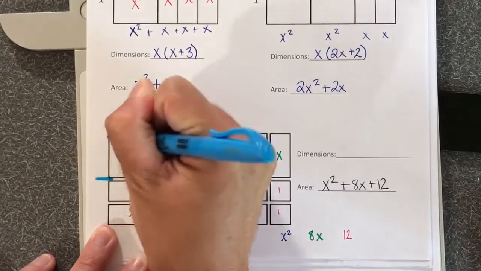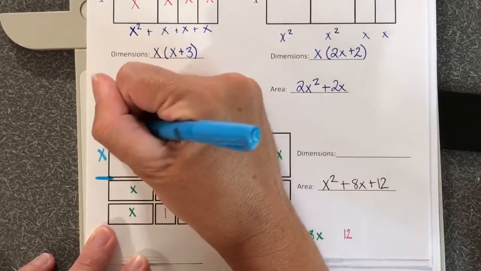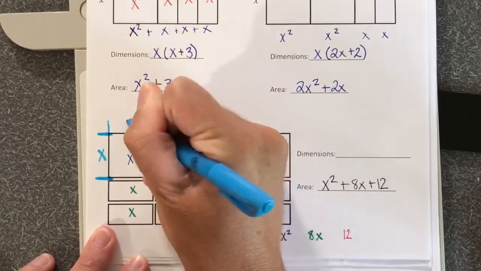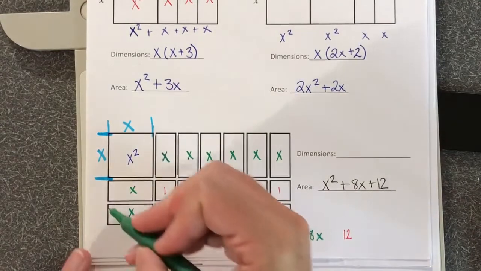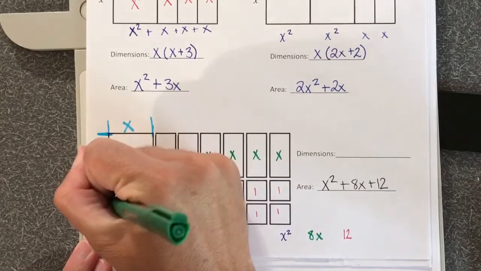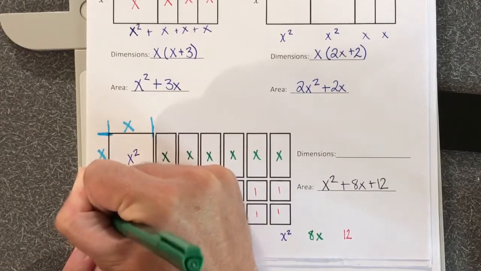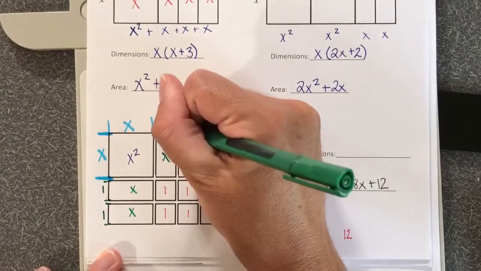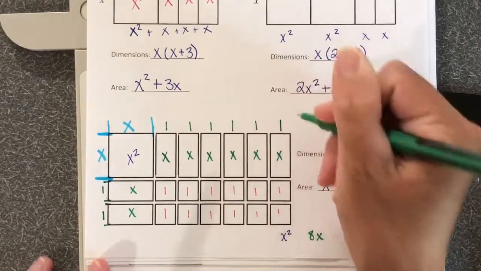From here to here, I have a height of x, but that's also the length from here to here, x. Then what is the height of this rectangle? From here to here, each of these has a height of 1. And so goes for the length as well. From here to here, 1, 1, 1, 1, 1, and 1.